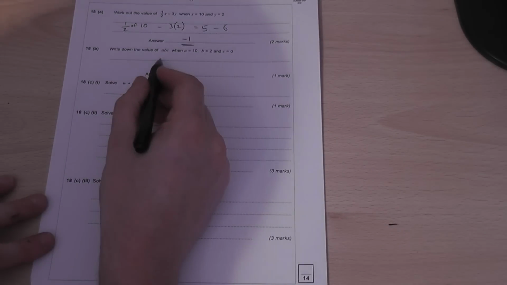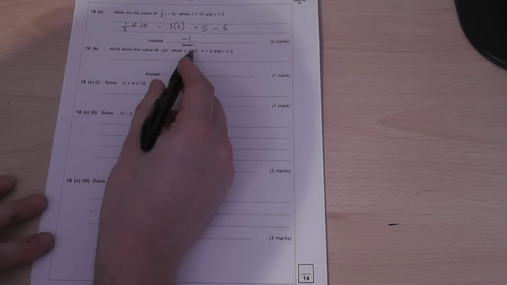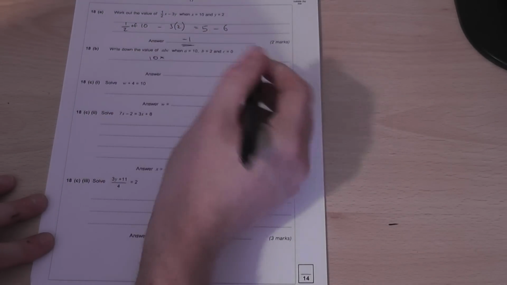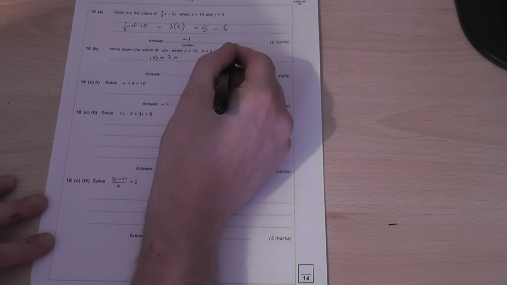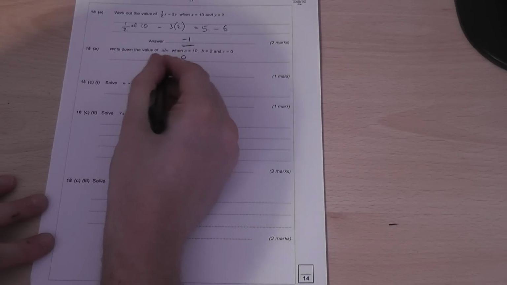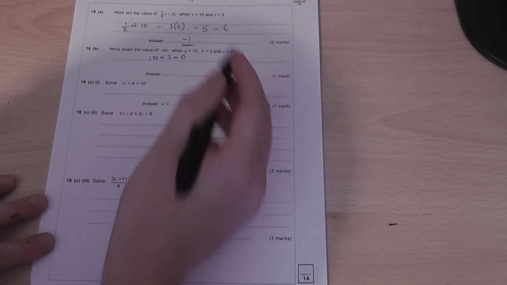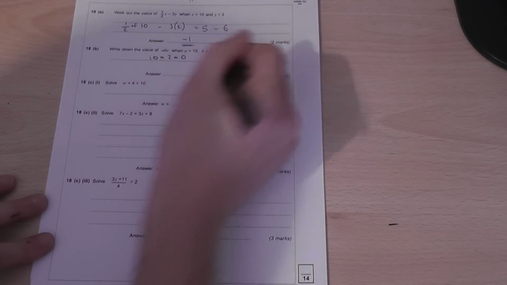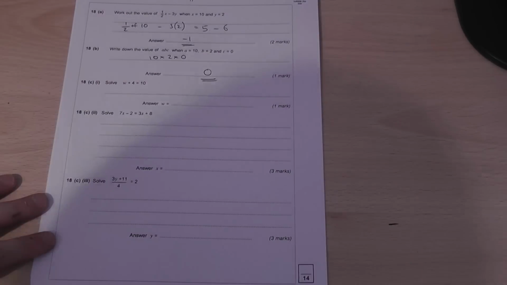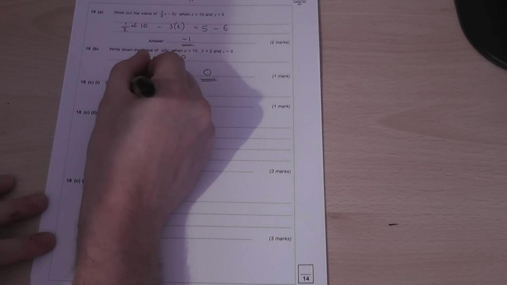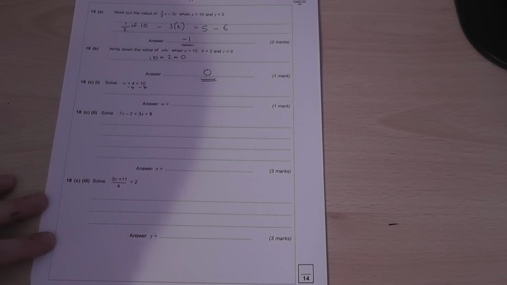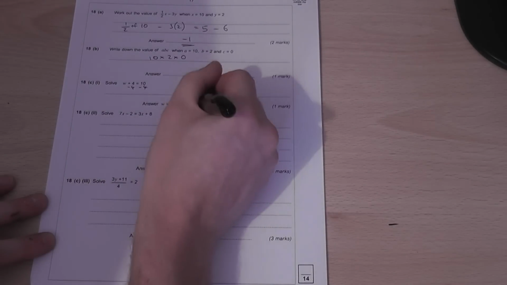And then in part B, ABC: A is 10, B is 2, C is 0. 10 times 2 is 20, times by 0 equals 0. And then some algebra. We take 4 from both sides. W must equal 6.